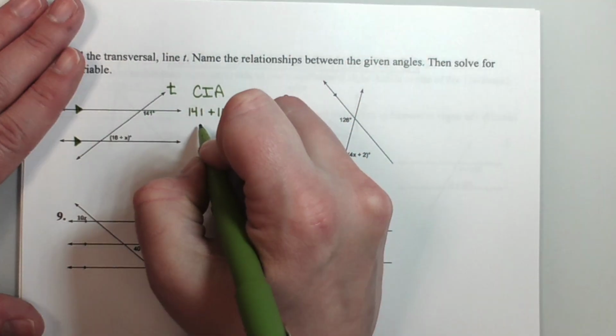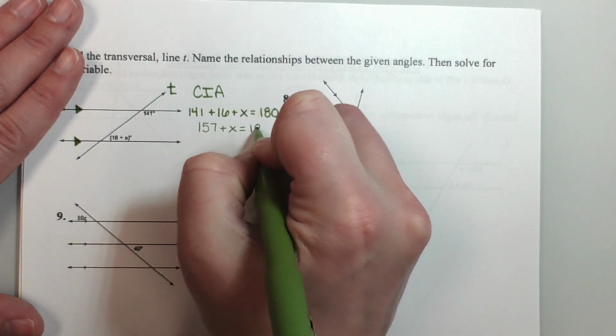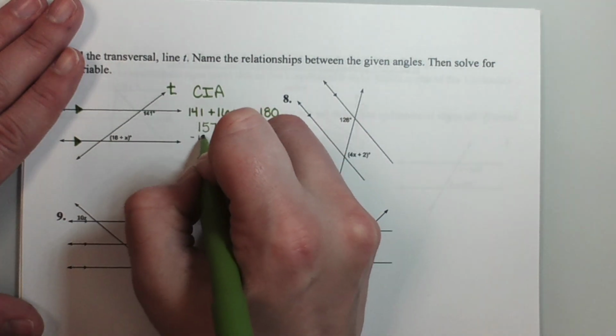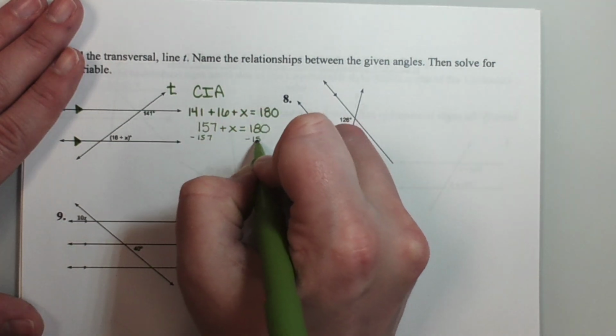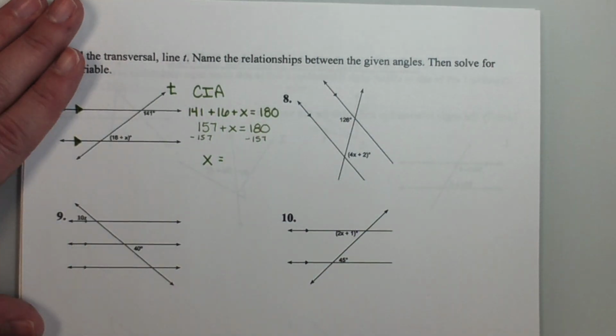141 plus 16 is 157. Still plus an x equals 180. And then I'm going to subtract the 157 from both sides. And I'm going to get 23.